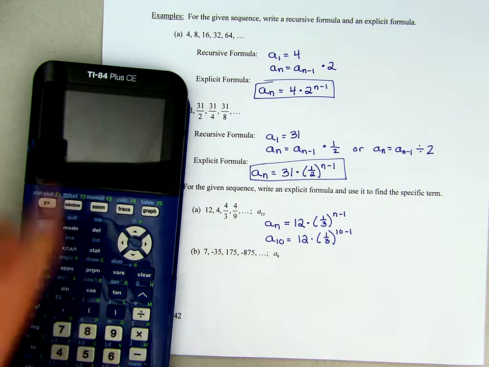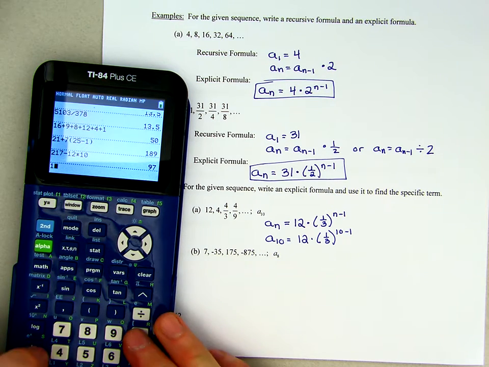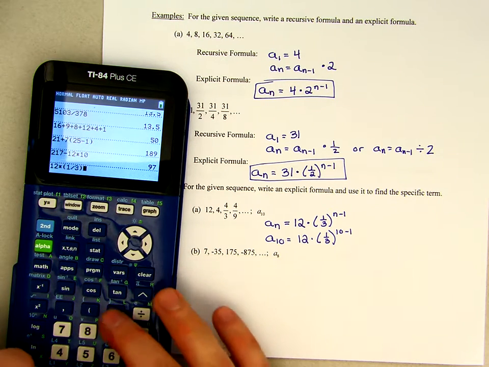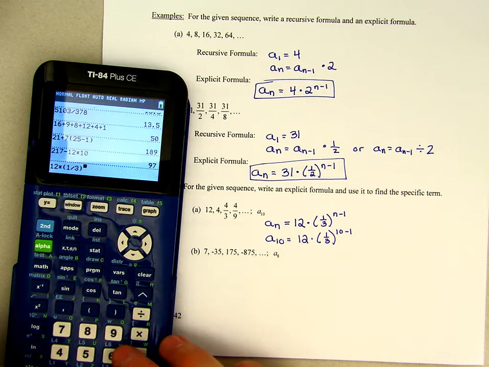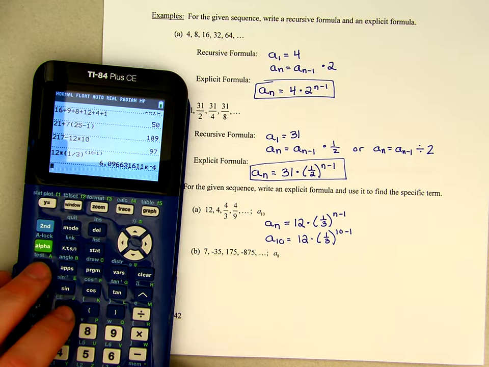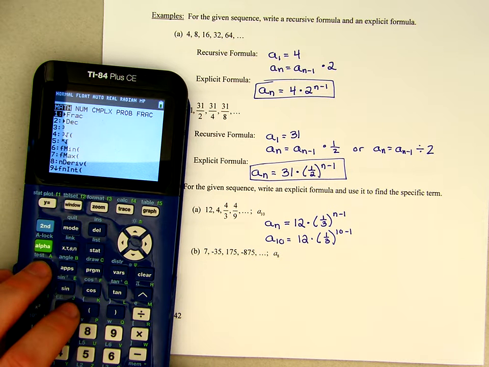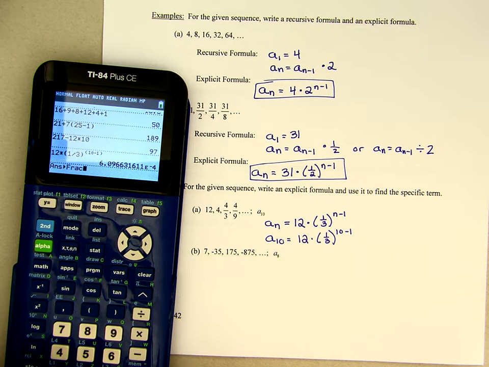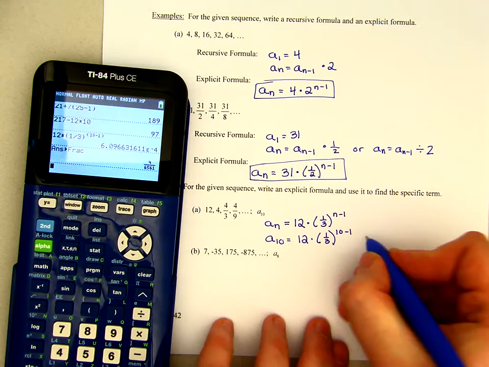We can type it all in one step as long as we're careful with our parentheses. 12 times 1/3 in parentheses raised to the, make sure the 10 minus 1 goes in parentheses, or just skip that and type in 9 right away. I'm getting something in scientific notation. If you have a graphing calculator, you should be able to push math, convert to fraction, and then enter again, and it should convert it to a fraction.